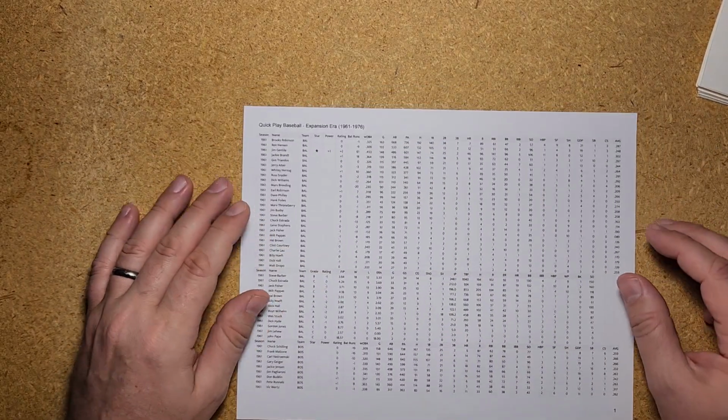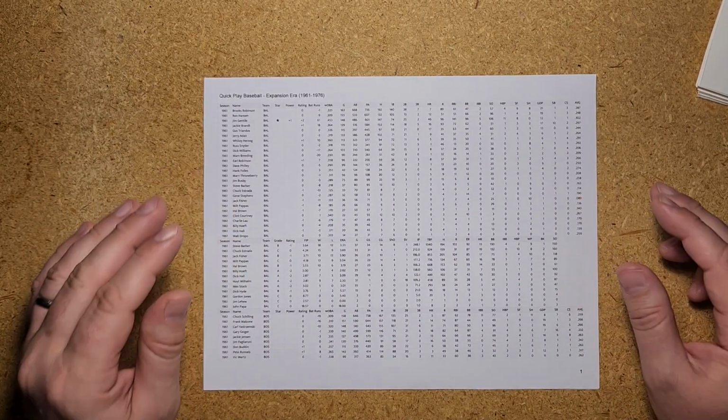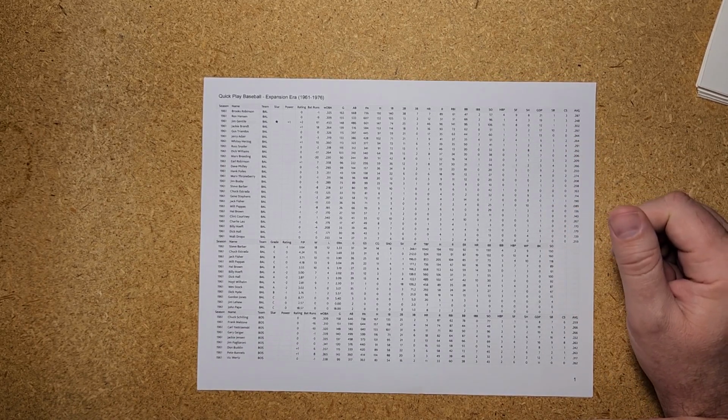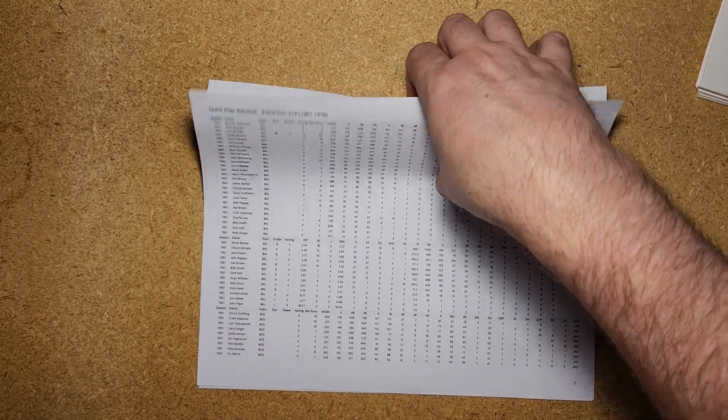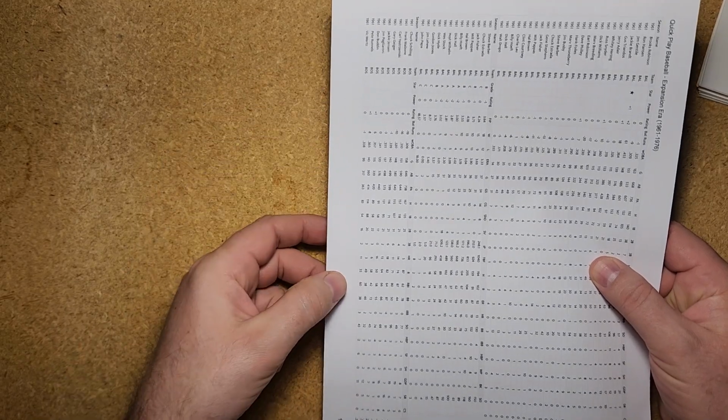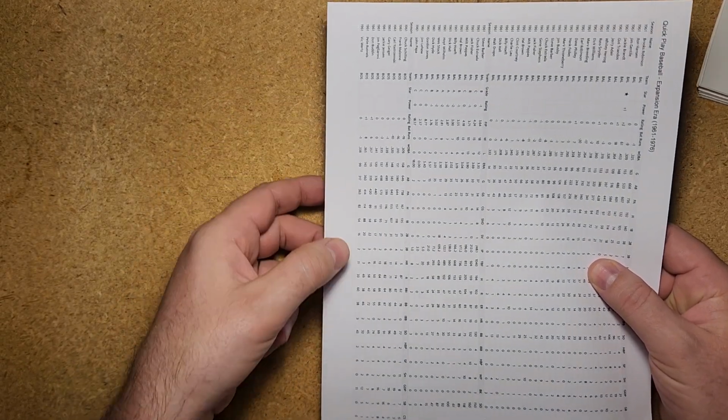So all of the teams are listed alphabetically, so that makes it a little bit easier to find the teams that you're wanting to use. There's a little bit of space along this edge, quite a bit of space if you wanted to do a hole punch.